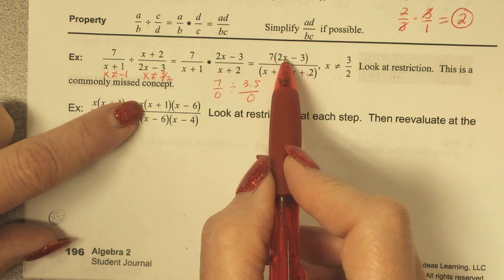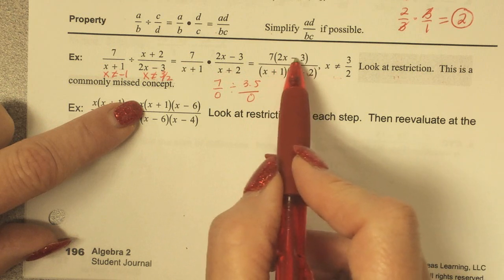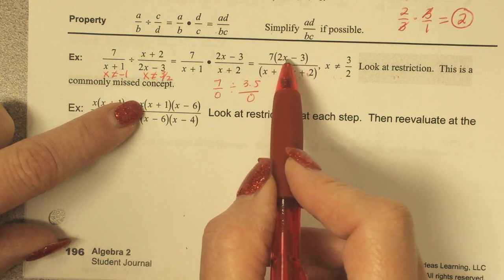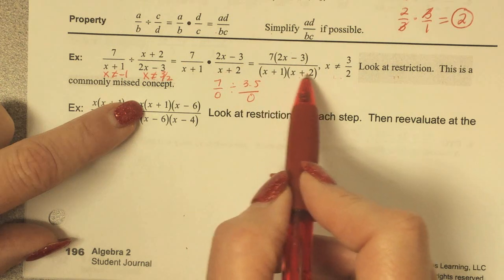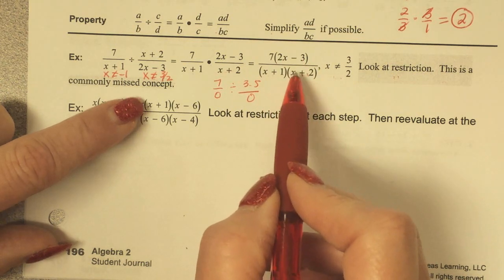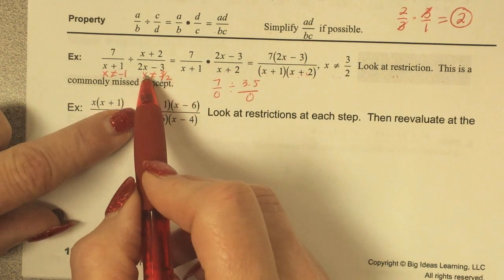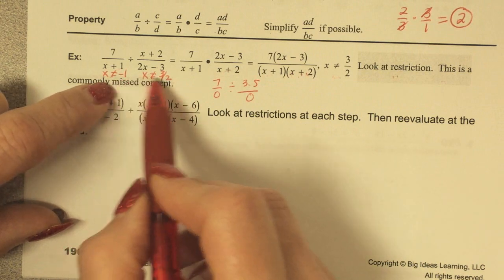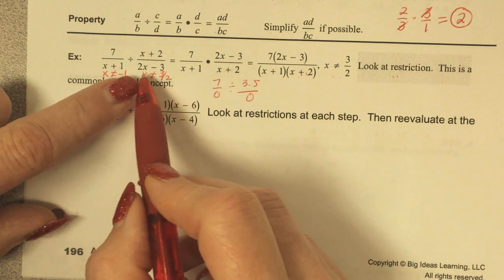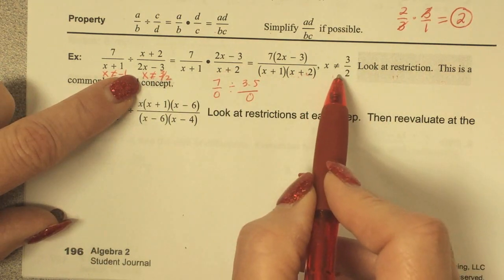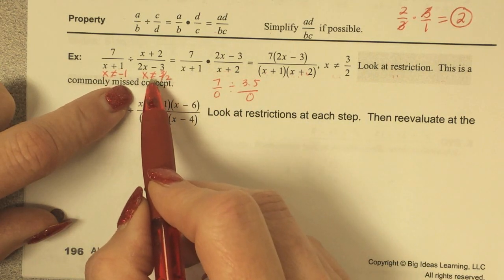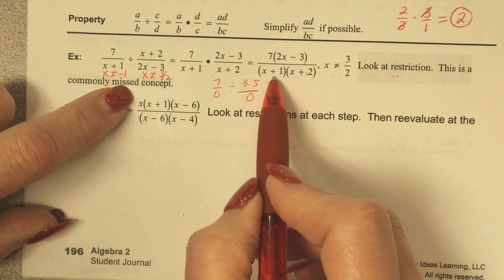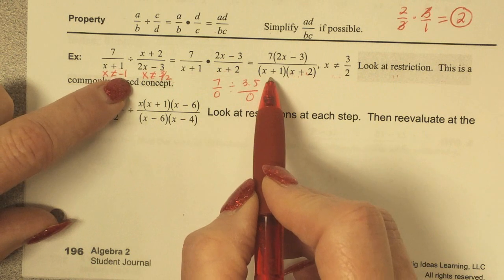But on this one, if 3/2 is the value for x, I'm just going to get 0 on the top. And I would just get 0 divided by some number. So that's going to be different. So even in this situation, whenever that domain is changing from here to here, I have to write it as a restriction based off of that original. Because this domain, x can't be negative 1, we see it.